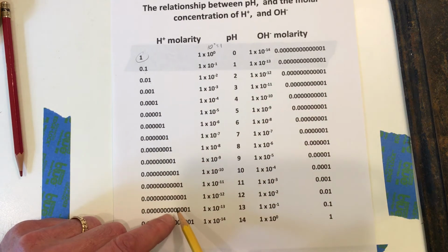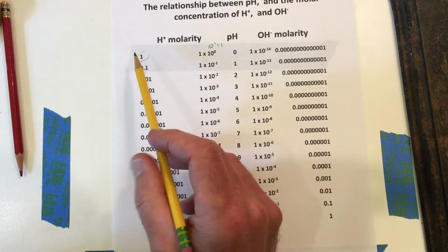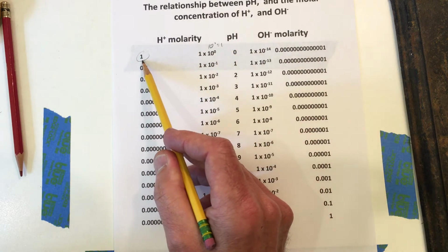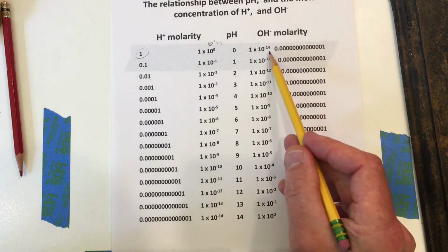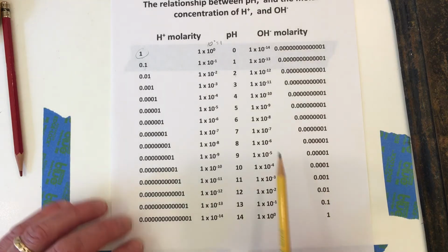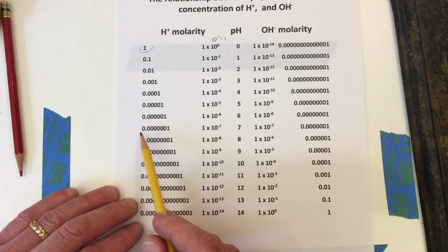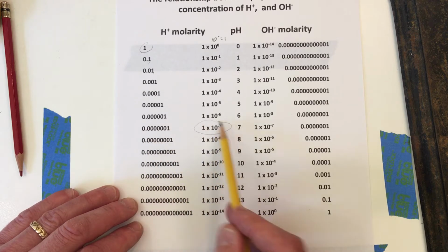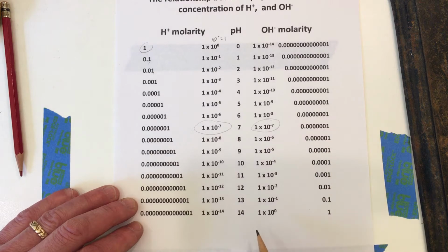Over here, if you have a solution that has a 1 molarity H plus, this is the concentration of the OH minus, really, really small, 1 times 10 to the negative 14. If you're at a pH of 7, then the solution is neutral and you have the same amount of each, 1 times 10 to the negative 7.